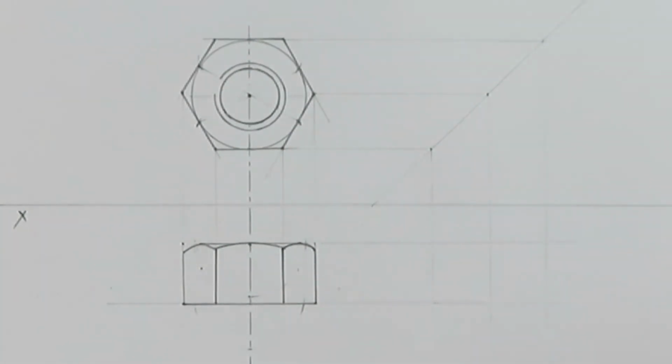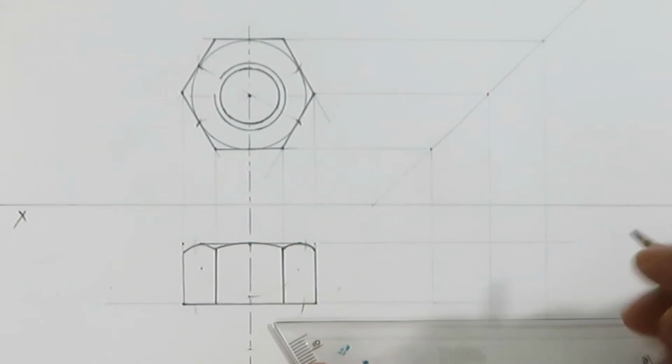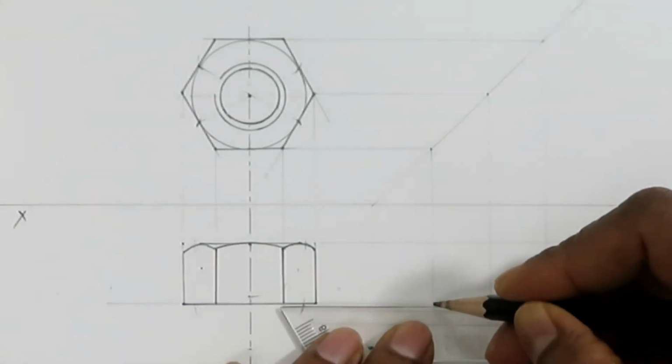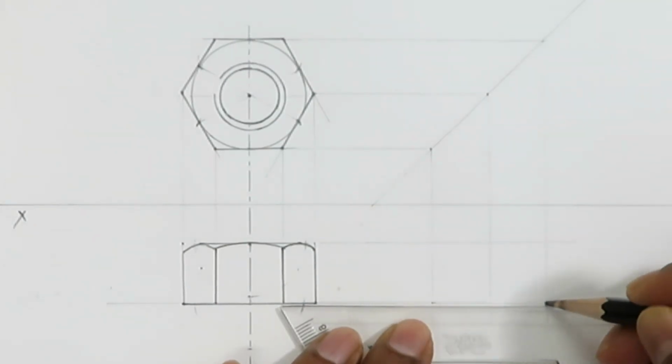Okay, so we have got these dimensions done. So now the base is here. So this is the side view.